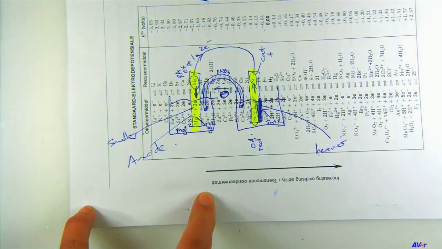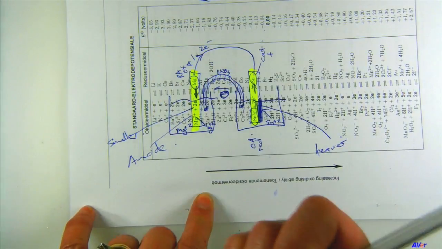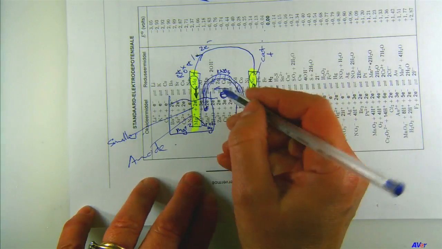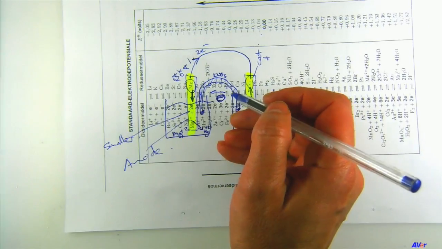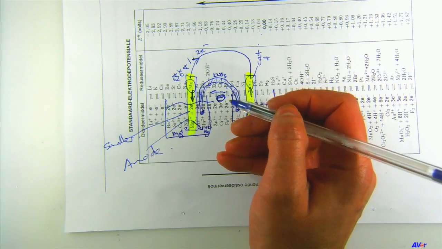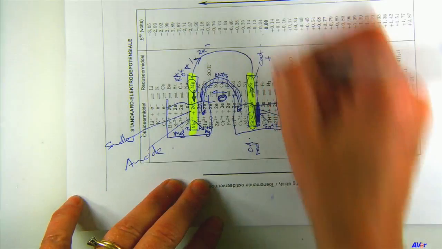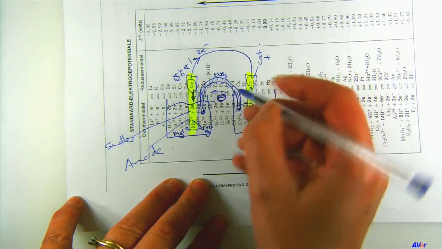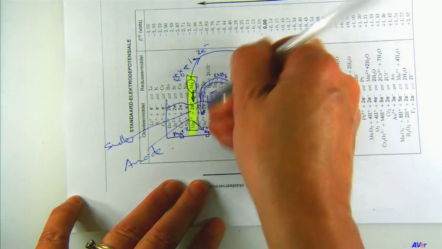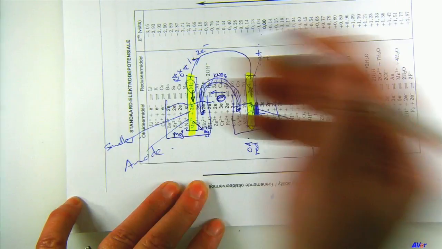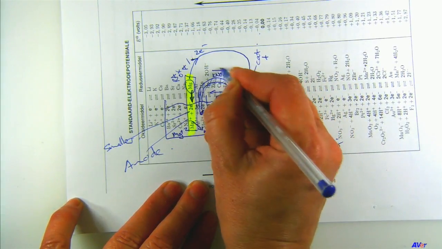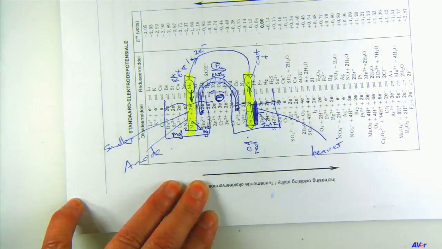In the wire, it's only electrons traveling. But in the solution, you've got two kinds of charges, cations and anions. In the solution, anions continue the negative movement, and cations will do the opposite. They will go to that side.